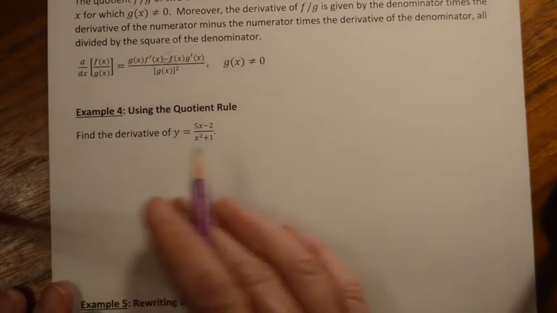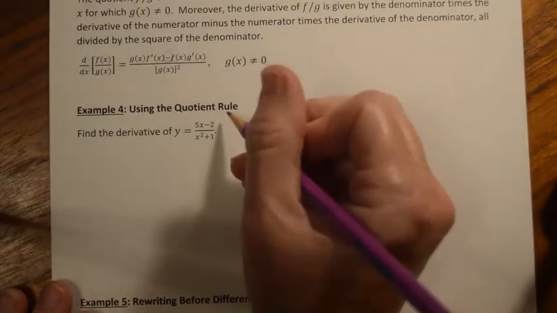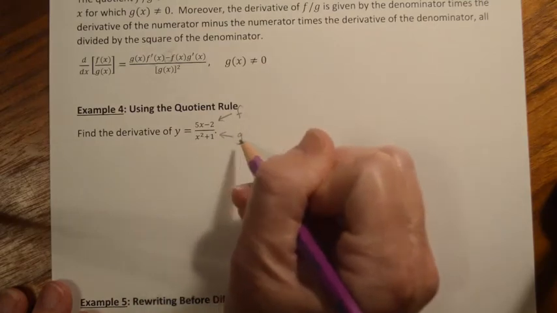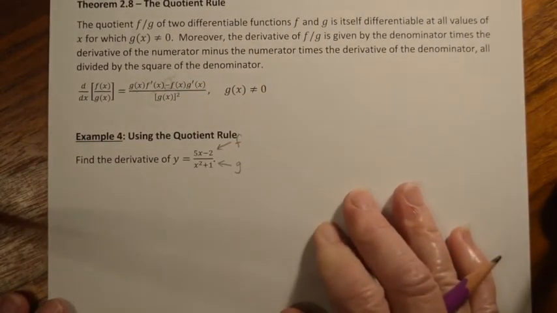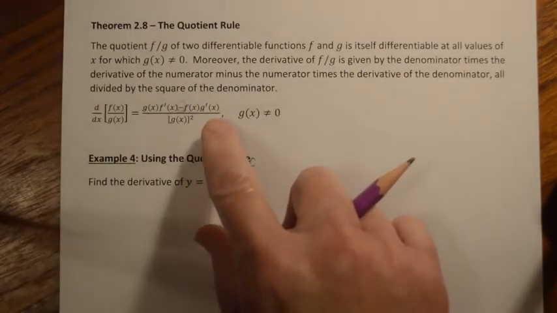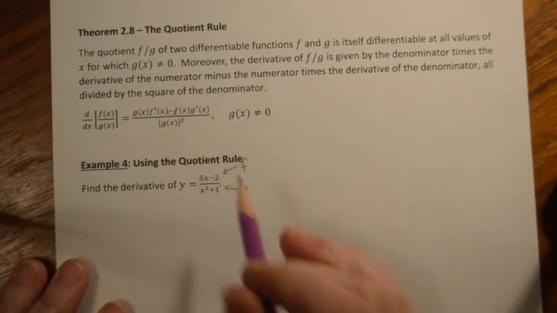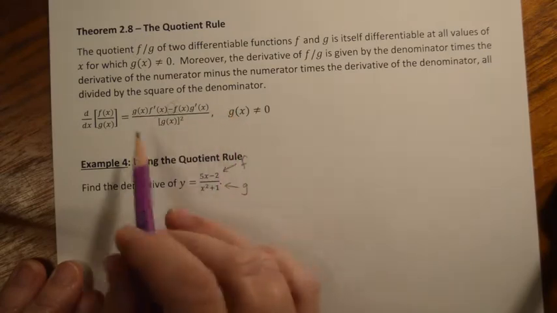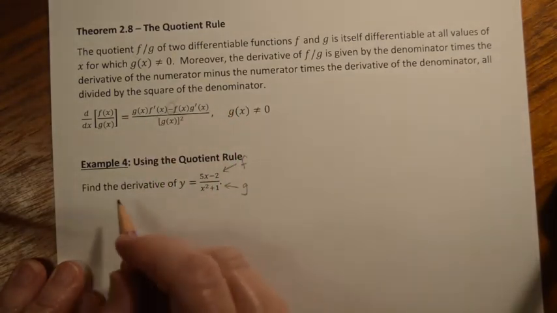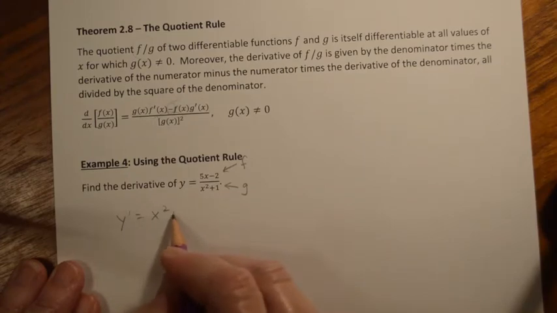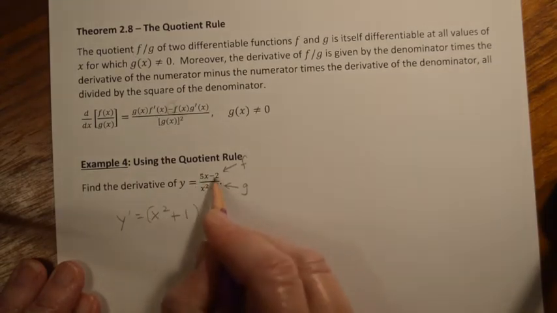Okay, let's find the derivative using the quotient rule. So again, we're going to call the top one f. We're going to call the bottom one g, just so we can look at this. All right, again, you're going to repeat this so many times in your head that eventually you won't even have to look at it, but for right now, you're definitely going to want to look at it. All right, so it tells us take the bottom function g. All right, so y prime equals the bottom function times the derivative of the top.